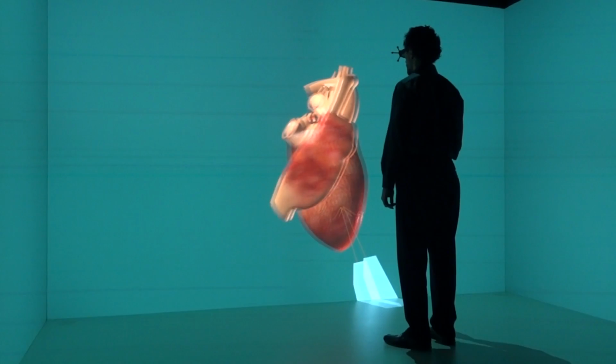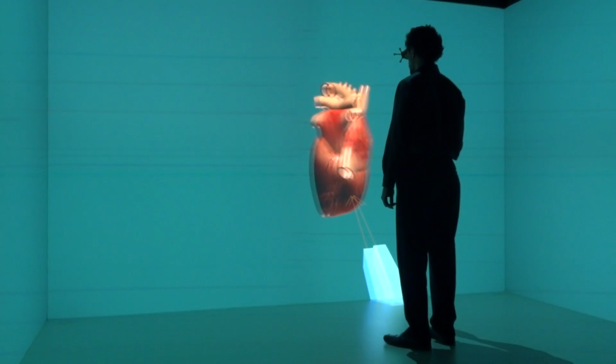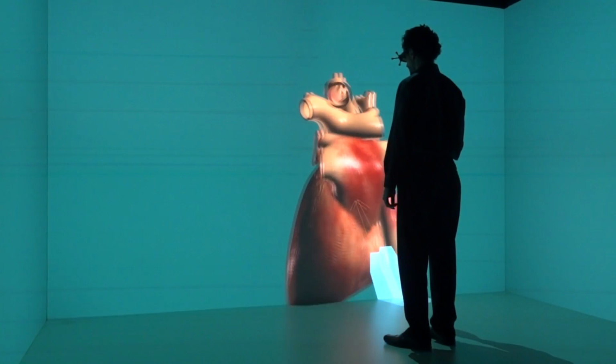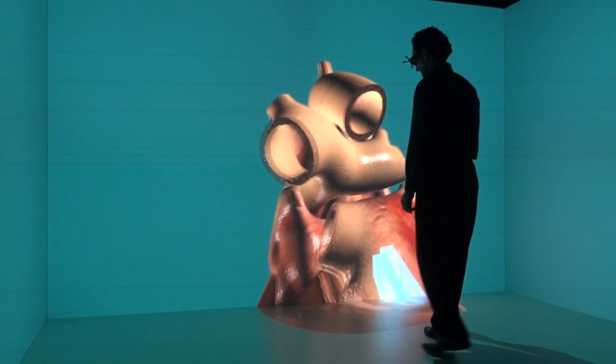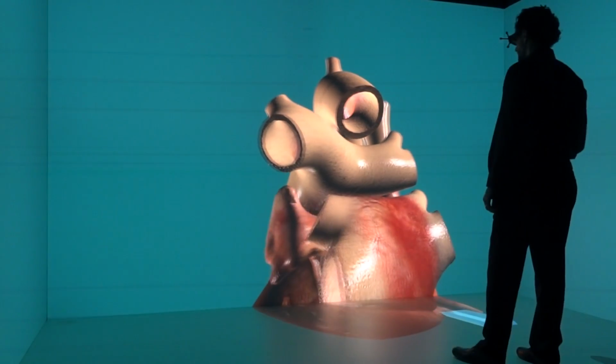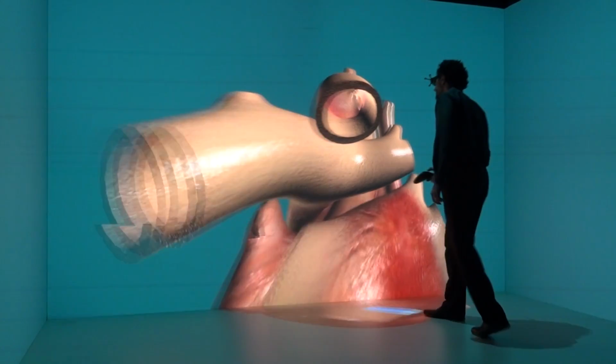This is the rendered 3D model of their heart, and this is an actual model of a 39-year-old male patient who has no medical problems. You can move around and look at various angles into the heart.